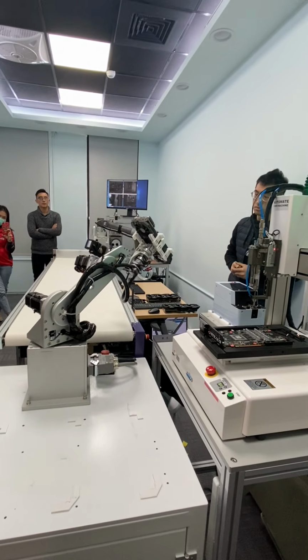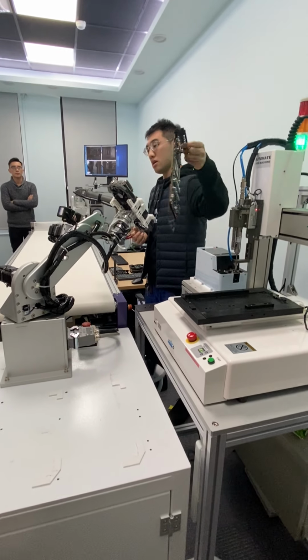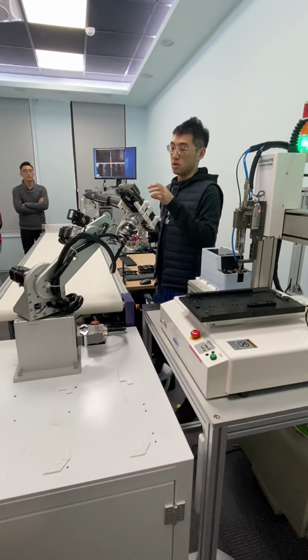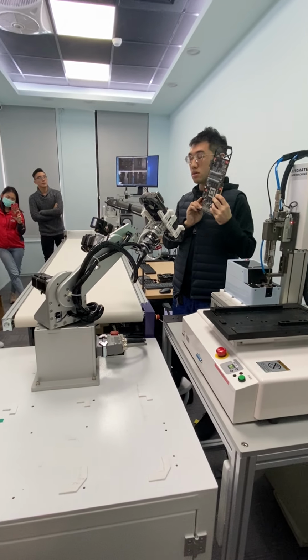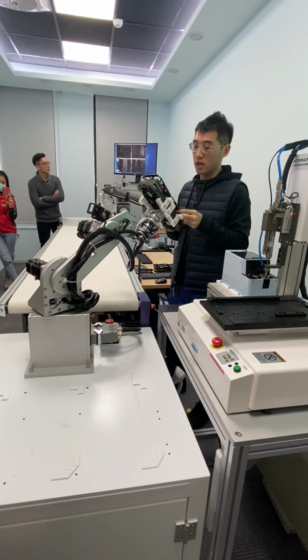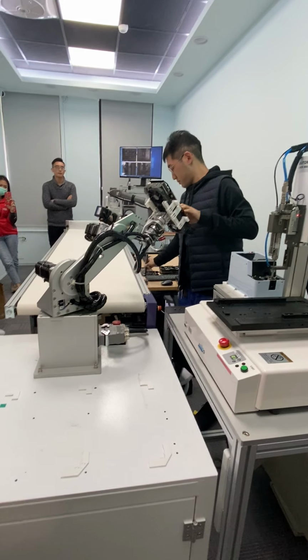Okay, and then the robot moves the fan to the fixed position and angle, and the human gets the finished PC board and just assembles it on.